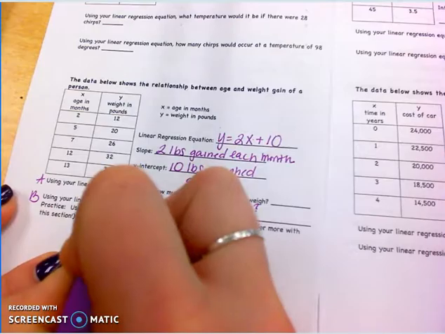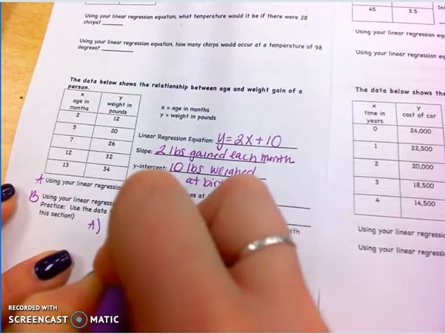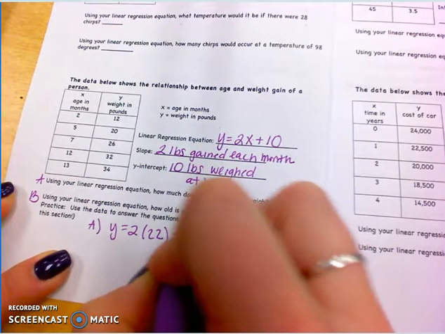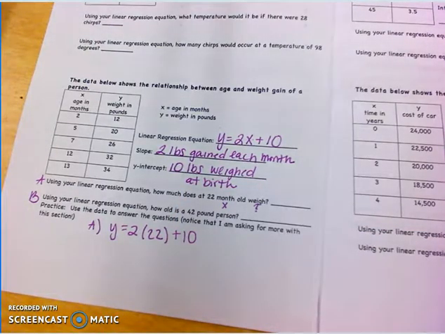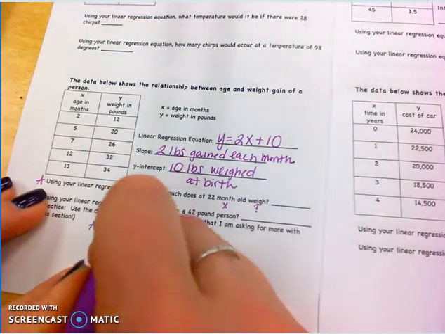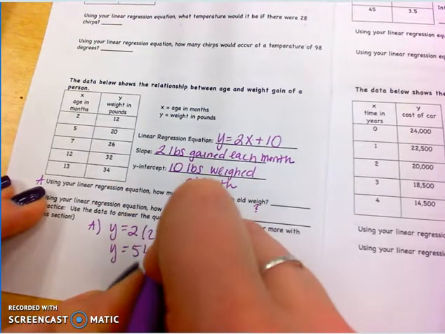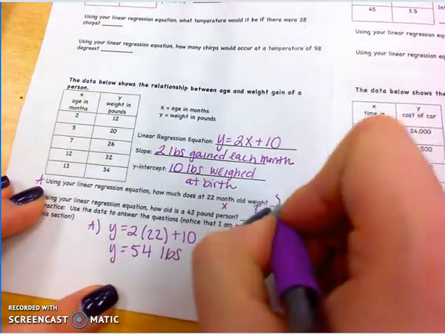Okay, so part A says y equals 2x plus 10. I'm plugging in the 22-month-old. Well, 2 times 22 is 44, plus 10 is 54, and we're talking about pounds.